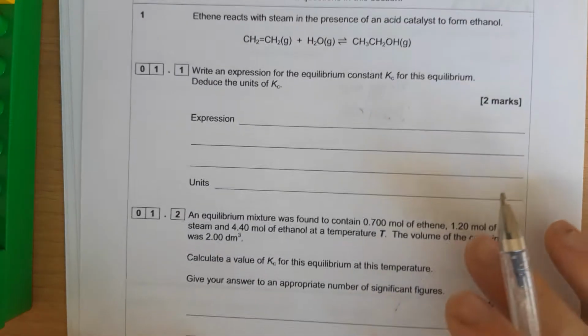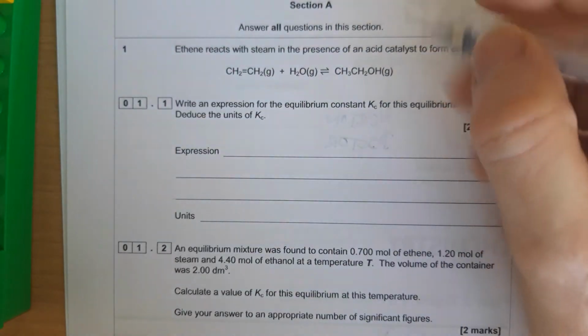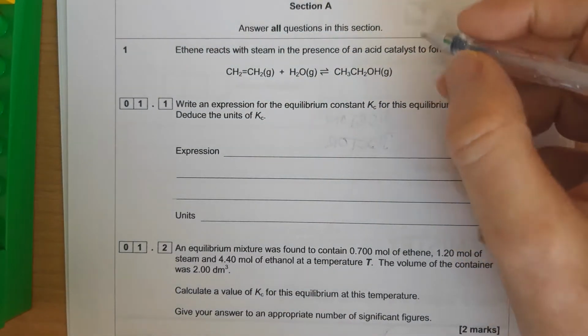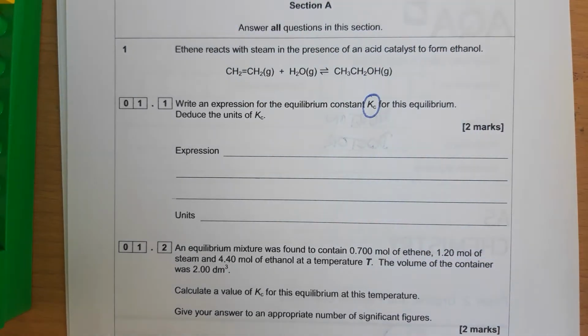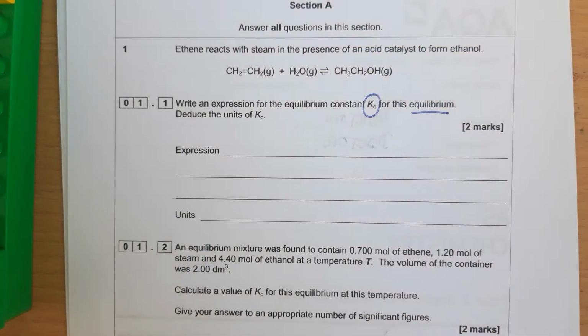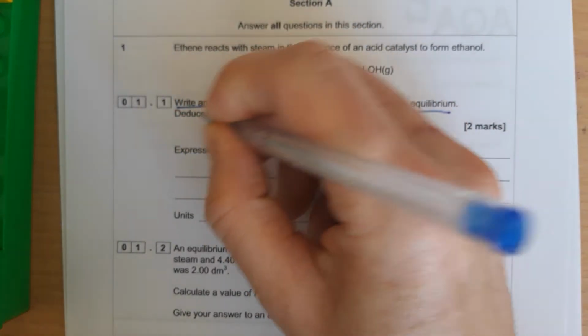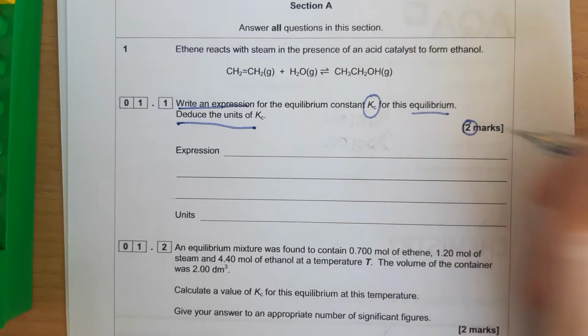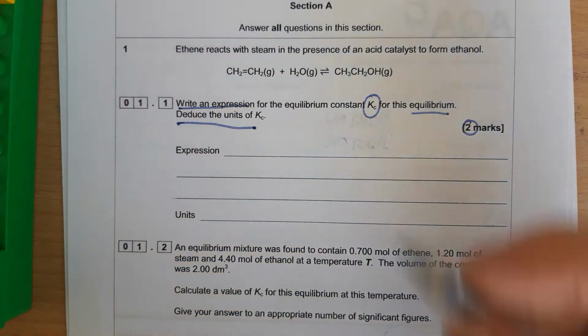Right then, so the first question says ethene reacts with steam in the presence of an acid catalyst to form ethanol. This is a reaction that we've done in organic chemistry, but then they relate it straight away to Kc. So when you see Kc and the word equilibrium, we're dealing with equilibrium constants. You're asked to write an expression and deduce the units, and it's 2 marks. So any mistakes, you're going to be punished really for that, aren't you?